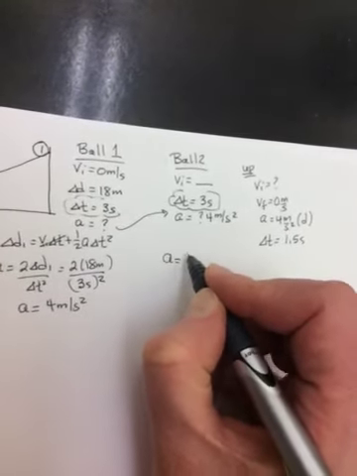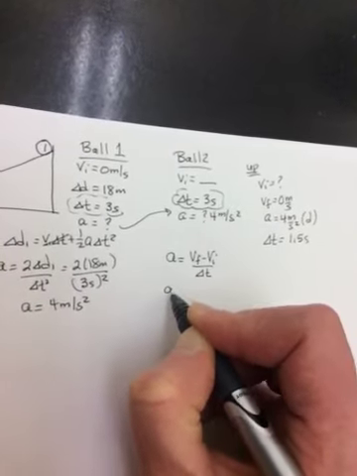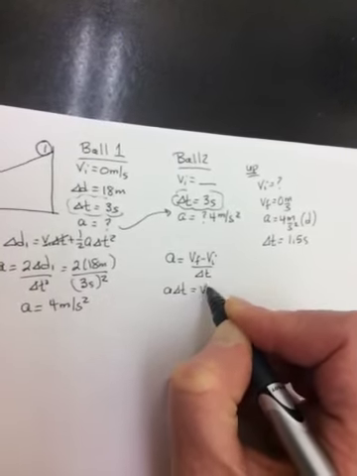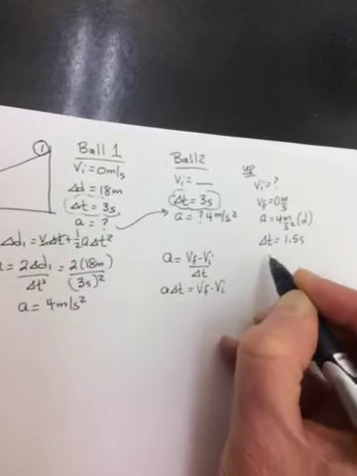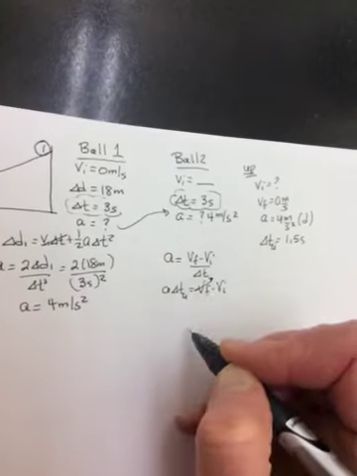We can do A is equal to VF minus VI over delta T. So A delta T is equal to VF minus VI. And if we're looking at just the up, the VF goes to 0.